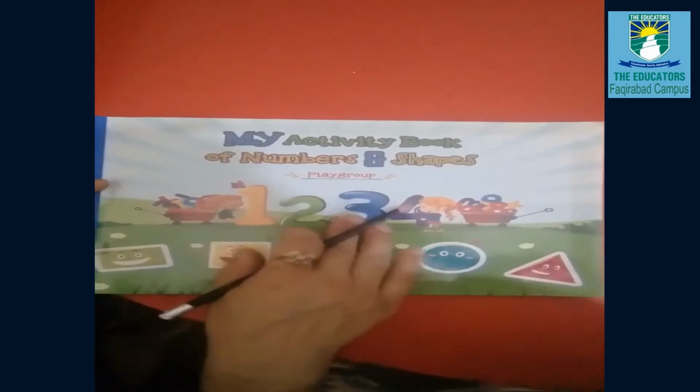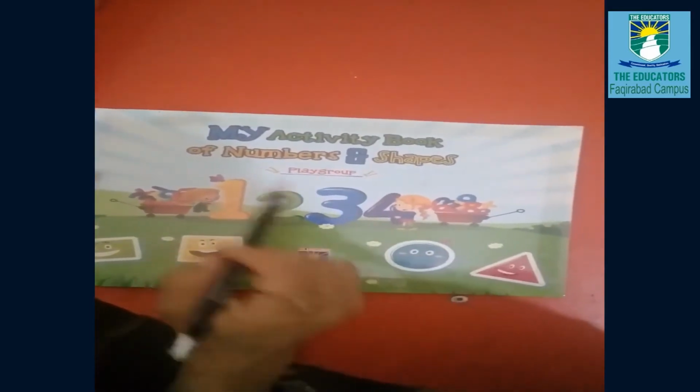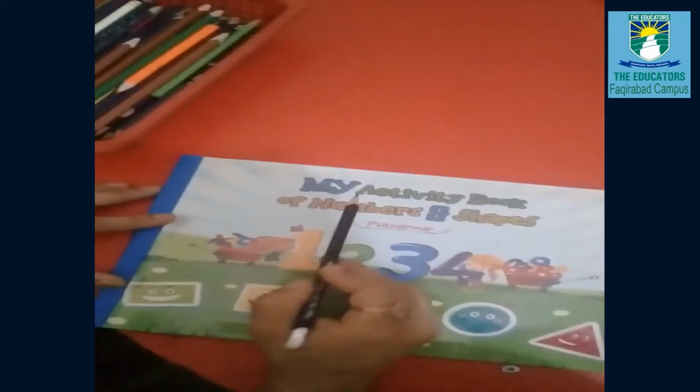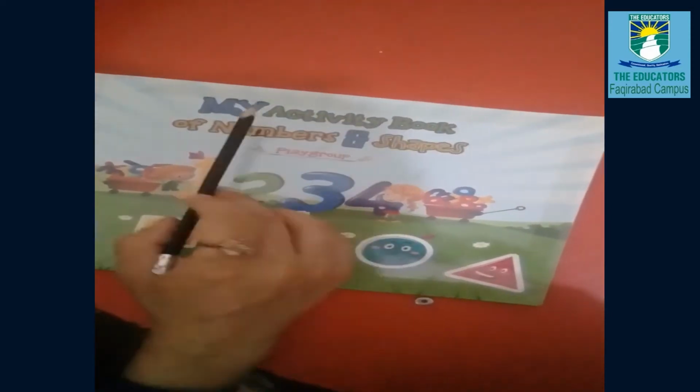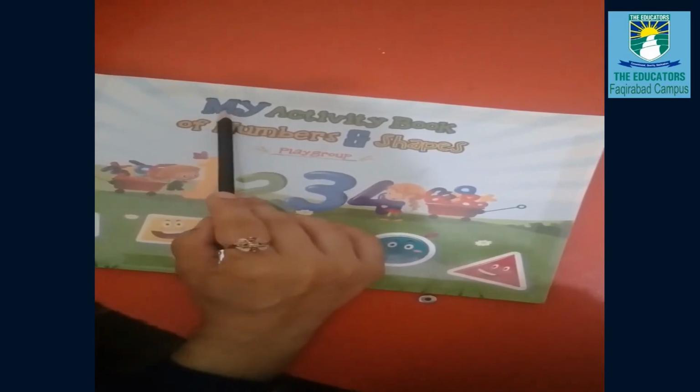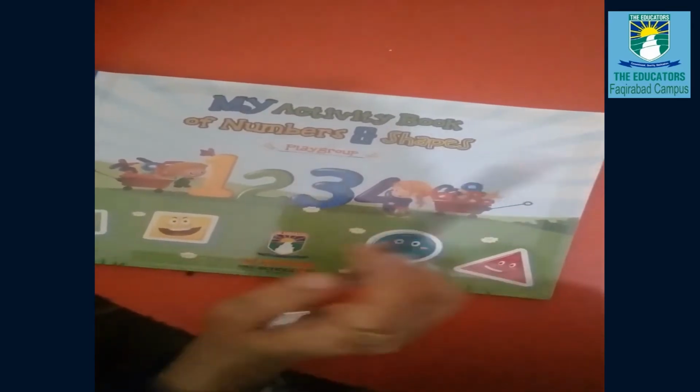This is your numbers book. The name of the book is My Activity Book of Number and Shape. I repeat it. My Activity Book of Number and Shape. Playgroup students, please open your book.